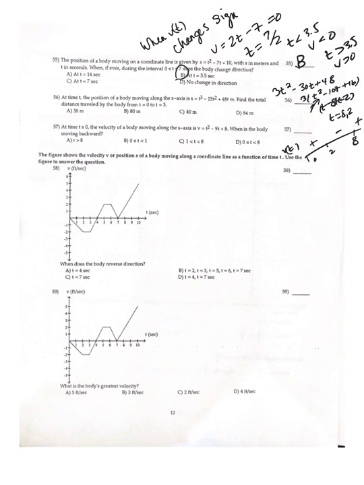So here's the thing. When the velocity is negative, it's moving to the left. So when they're asking you for the distance, you actually have to integrate the absolute value of the velocity. We won't be learning that until later in the year. But you can see that the sign of the velocity changes at 2.